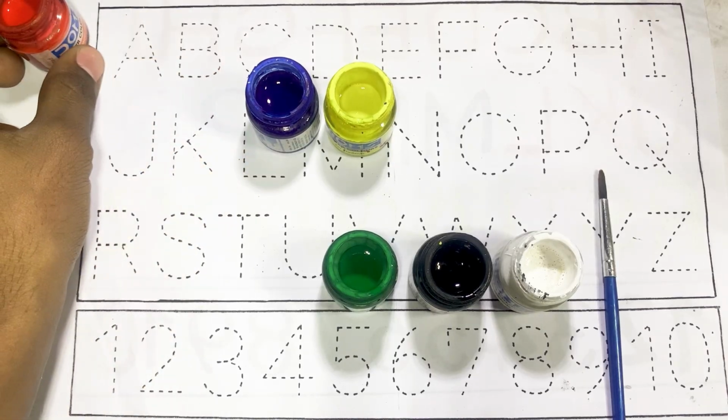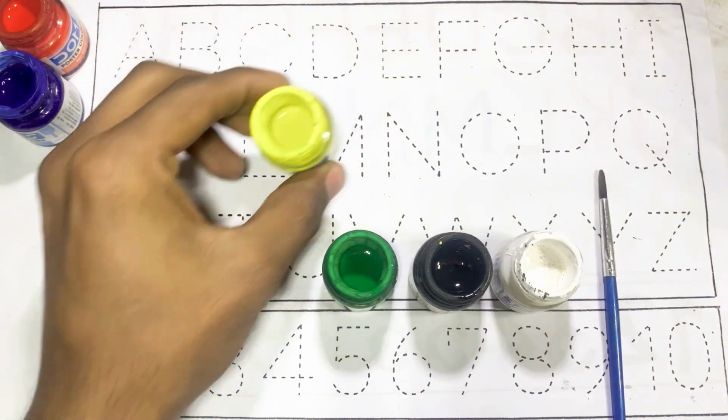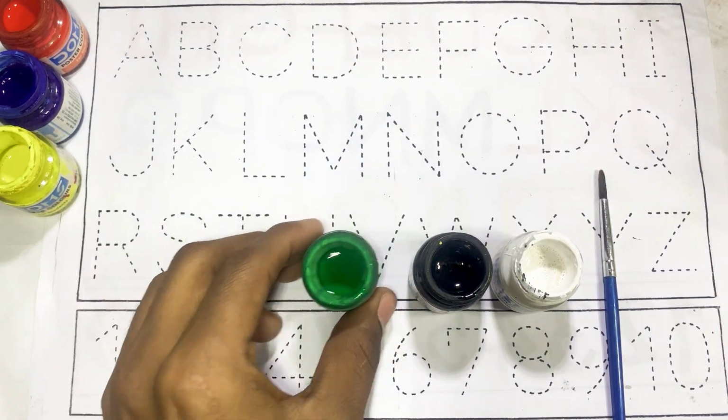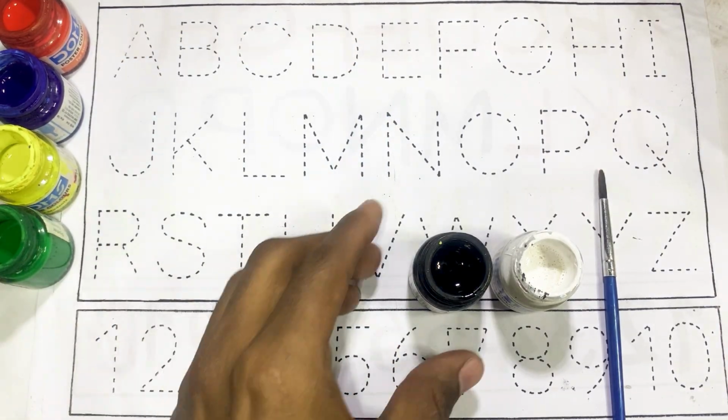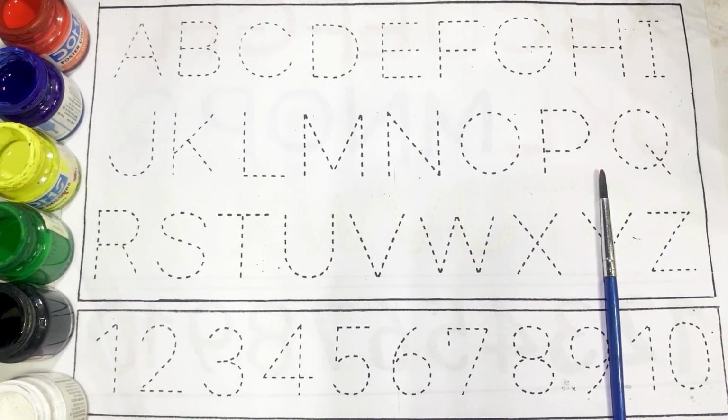Red color, blue color, yellow color, green color, black color, and white color.